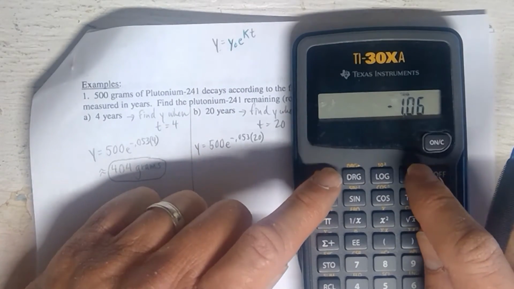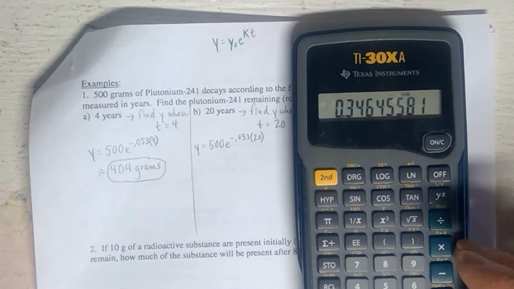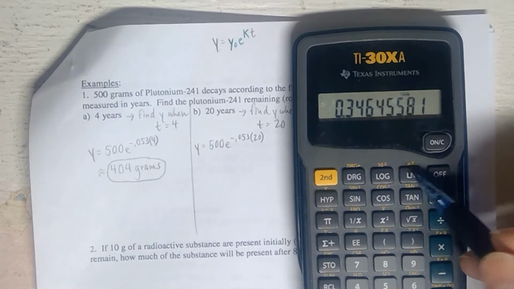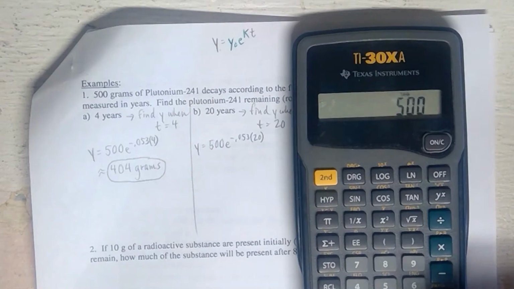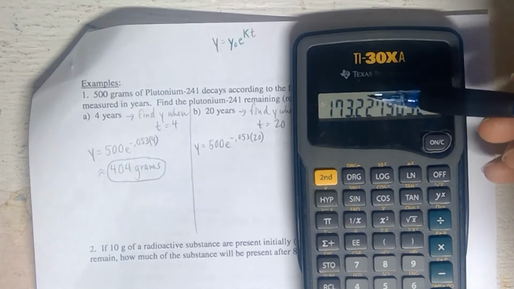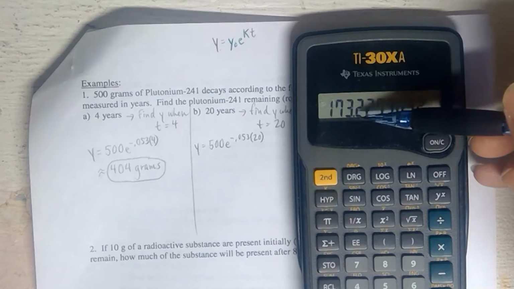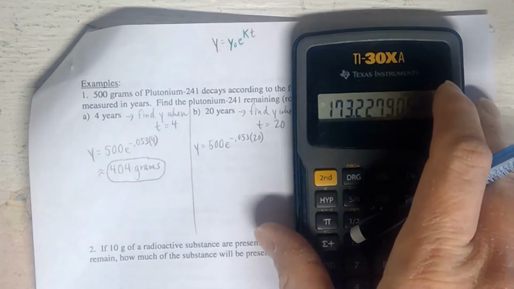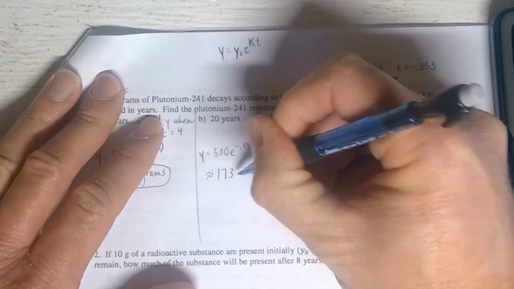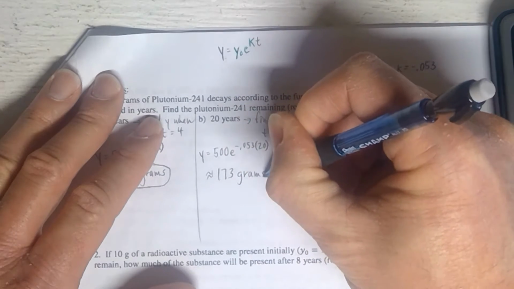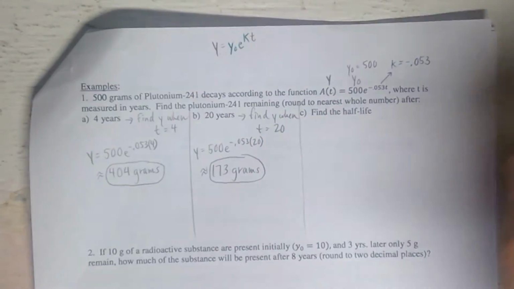On the one-line calculator, you just hit the EX button, and it'll take e to the power of that previous number on the screen. That gives you the e part here. Then we multiply by 500 and we get that right there. Round that off to the nearest place to the left of the decimal point. Since the next digit after the 3 is less than 5, we keep it as 3 and don't round it up to 4. So it should be 173 grams. This stuff's decaying pretty slowly, huh? But it is decaying. After 20 years, there's still a lot left.